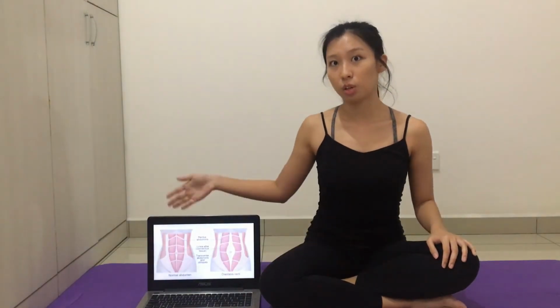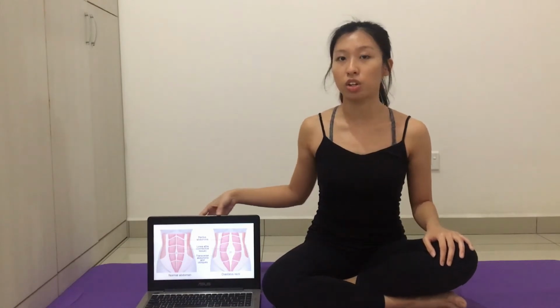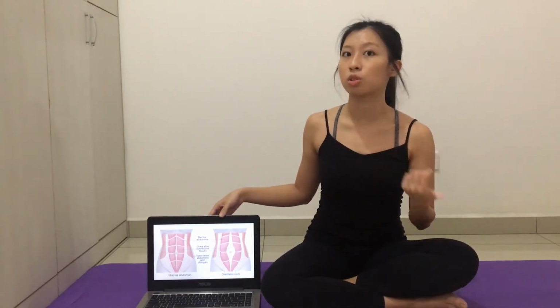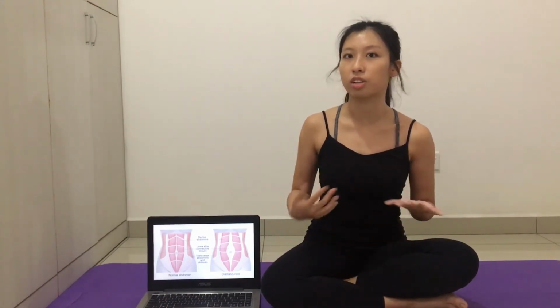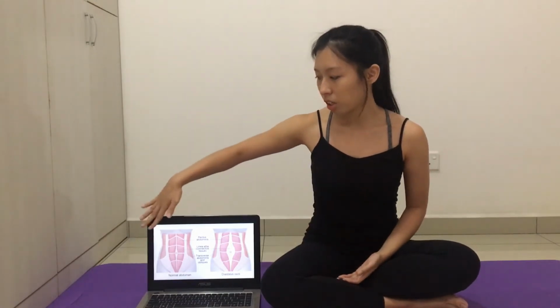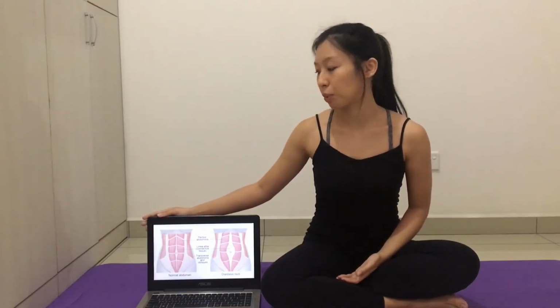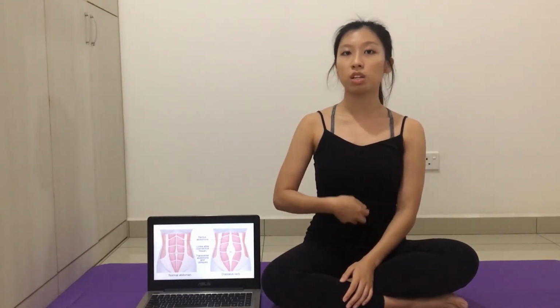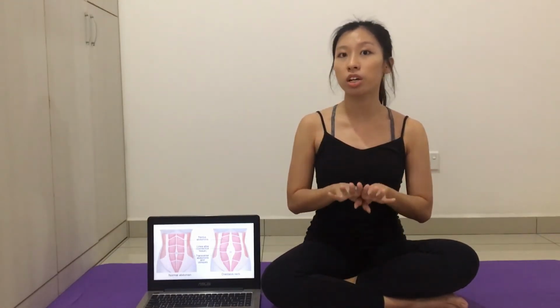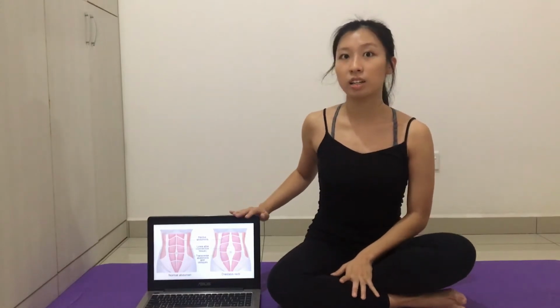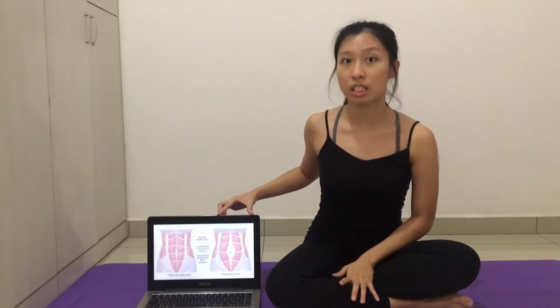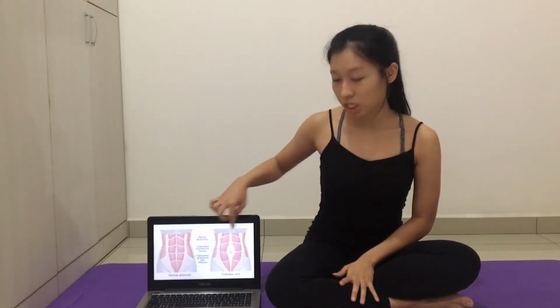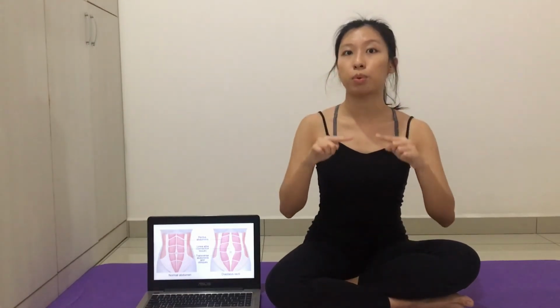So if you look at this picture here, it might not be so clear, but you can also look at it on your own to see a clear view of it. On this side, it shows a person without diastasis. If you look at the muscles in your tummy here, they should be nicely close together. However, on this side, it's where a person has a diastasis. And if you look to the center part of the tummy here, you can actually see the separation.